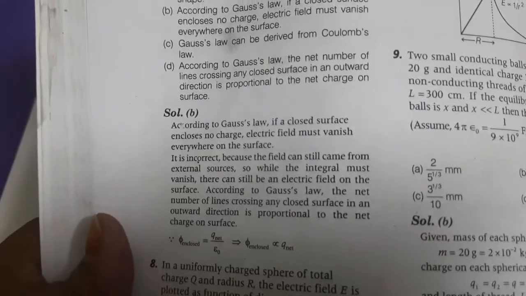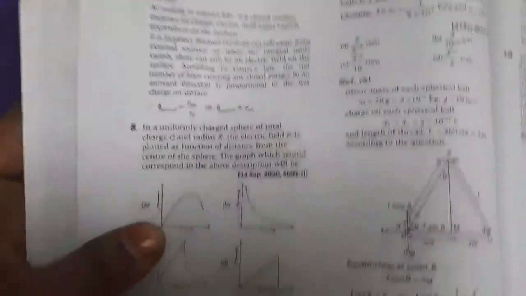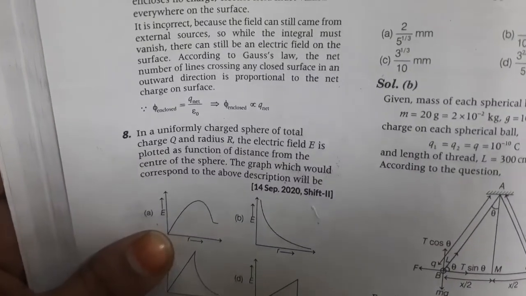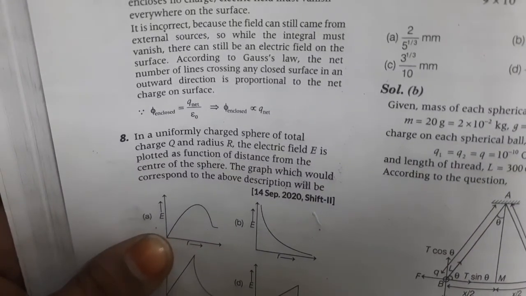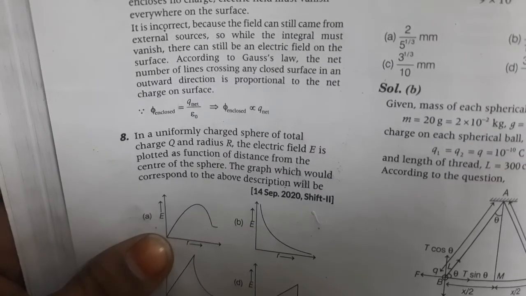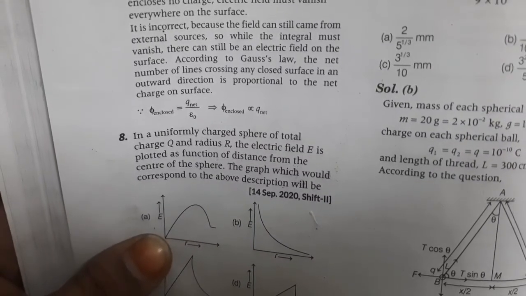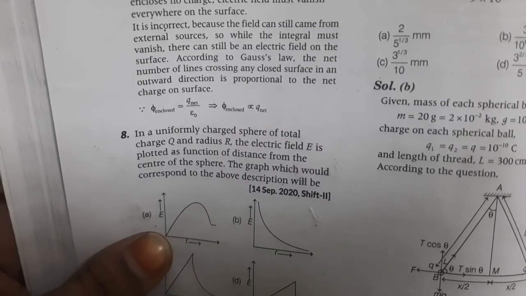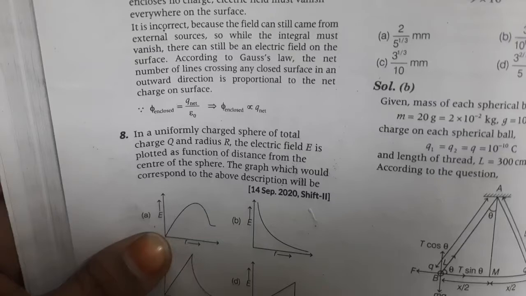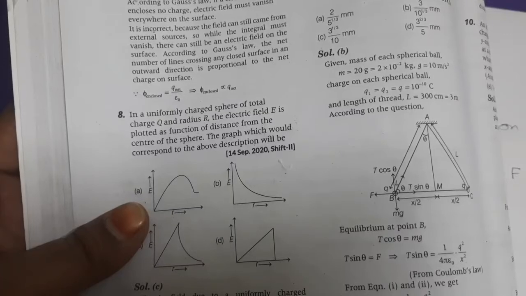Then come to the next question. This type of question, now we can save the time. It looks very big, but while doing these there is no problem, easily when you know the concept, we can do this. See this. In a uniformly charged sphere of total charge Q and radius R, the electric field E is plotted as a function of distance from the center of the sphere. The graph which would correspond to the above description will be, see, they have given four options and four types of graphs.